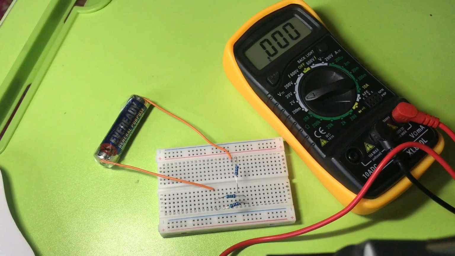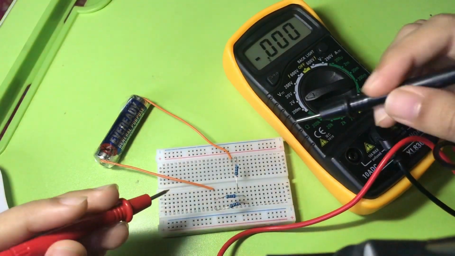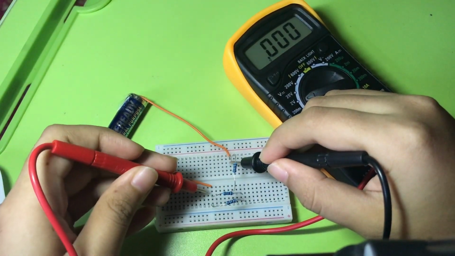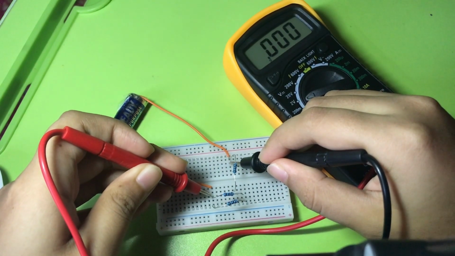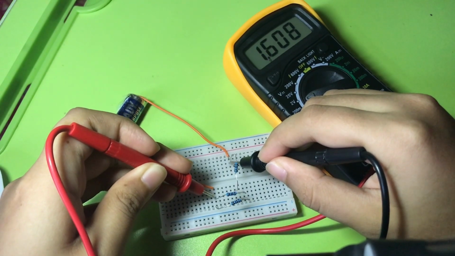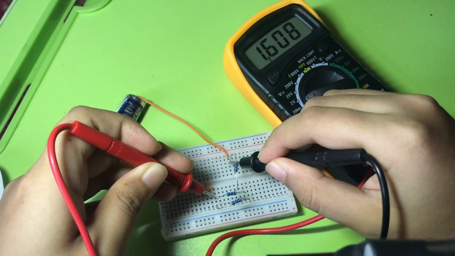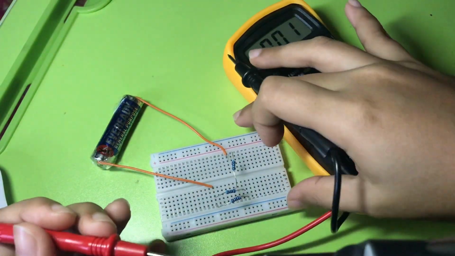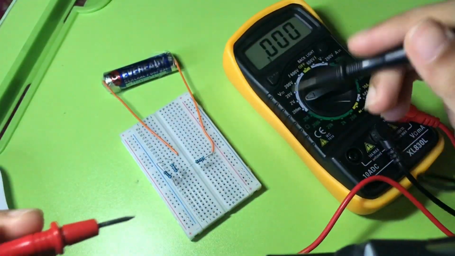To measure the total voltage, we put the probes at the start of R1 and the end of R2. So we get 1.608 for the total voltage.